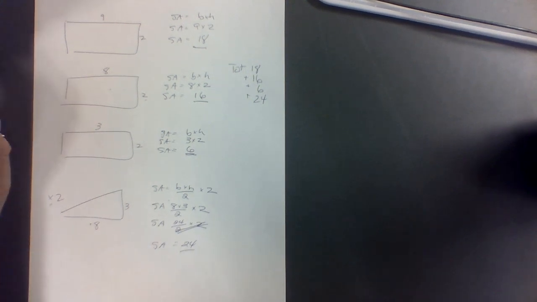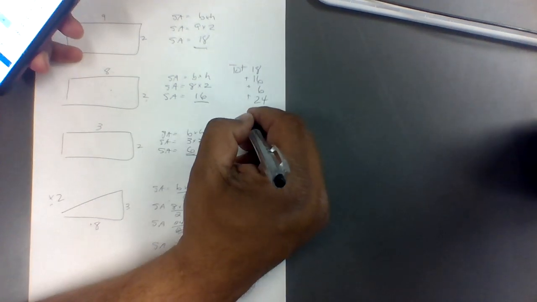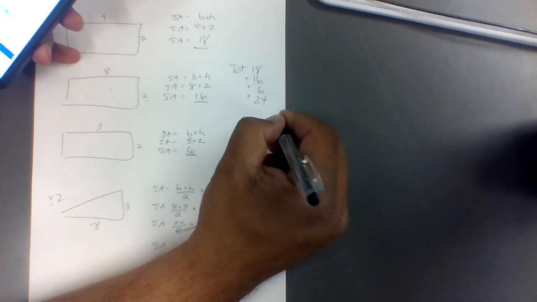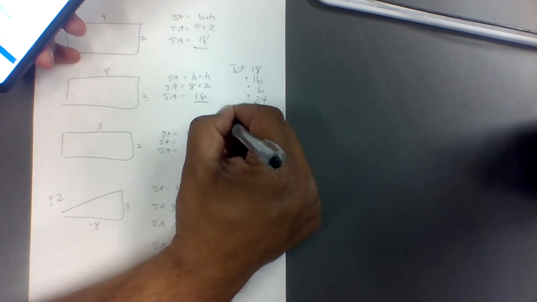I'm going to do it on my calculator, since I know most of you will. So we clear it. 18 plus 16 plus 6 plus 24 is a total of 61 meters squared. That's our total surface area.